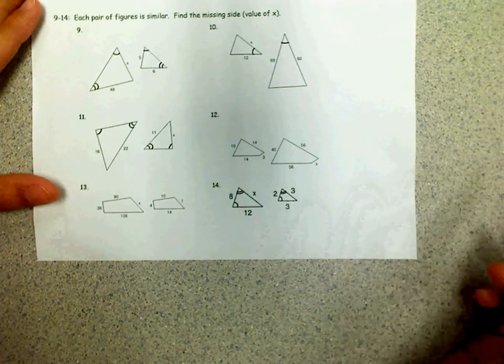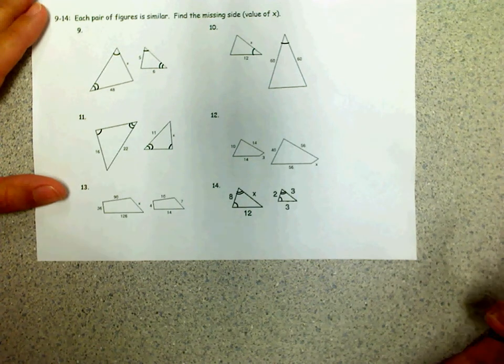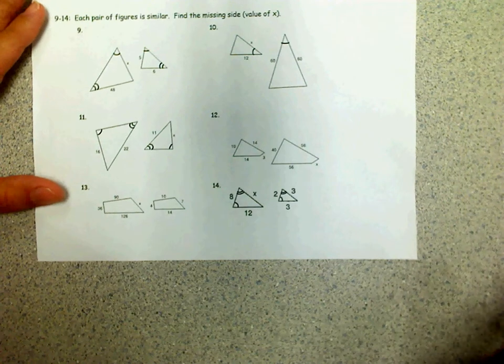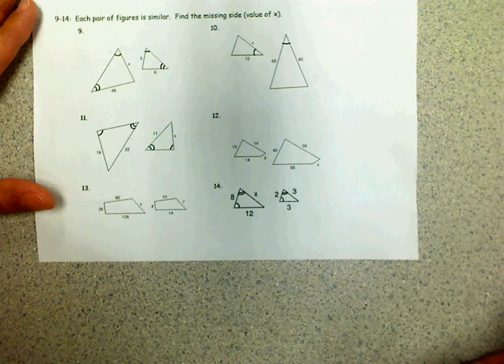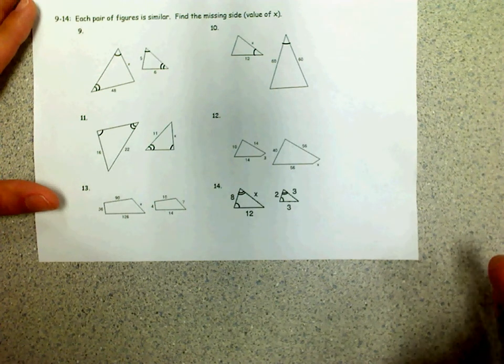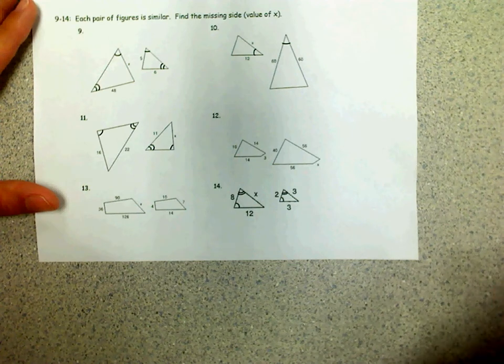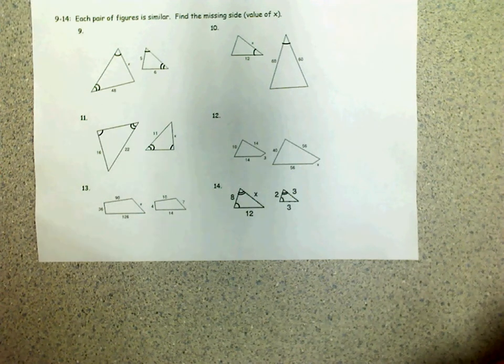Okay, 9 through 14 says each pair of figures is similar, which means that the sides are proportional. Find the missing sides, which is the value of x. Now there's multiple ways to work these problems. You can find out what is needed to go from one figure to the x by multiplying or dividing, or you can set up a proportion and cross-multiply and solve.